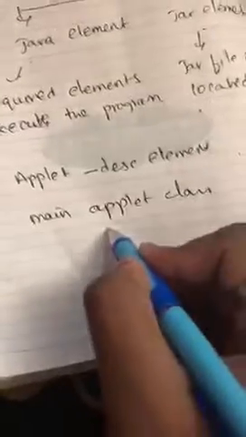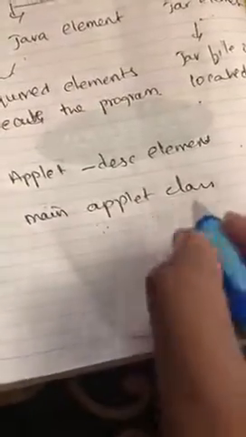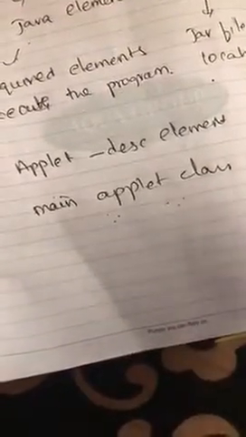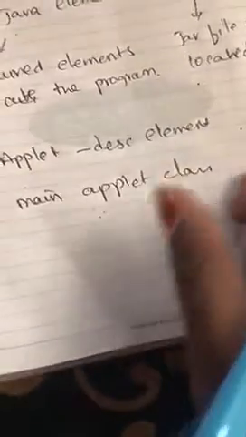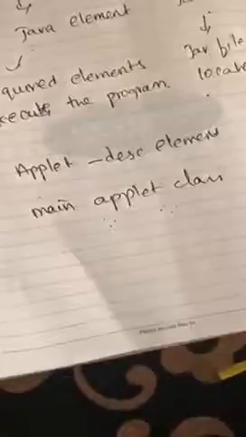So when we design the code of an applet, we need to mention the value of the code and the parameter of an applet. So we need to mention the name of the Java code.